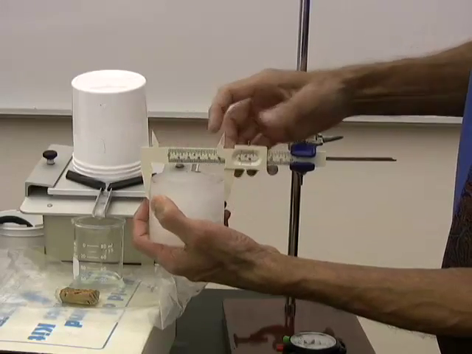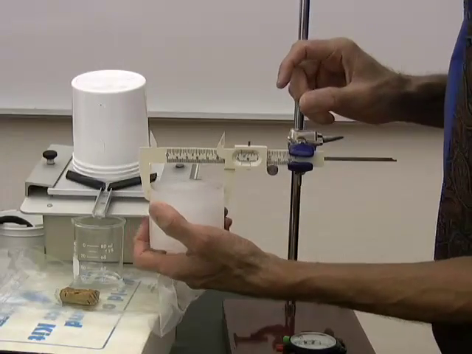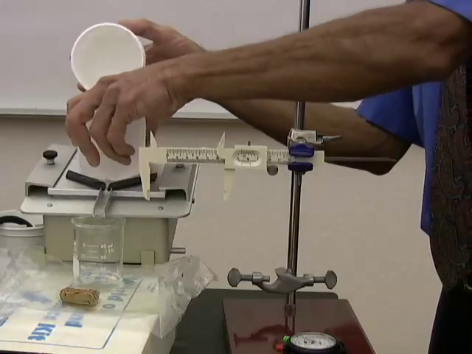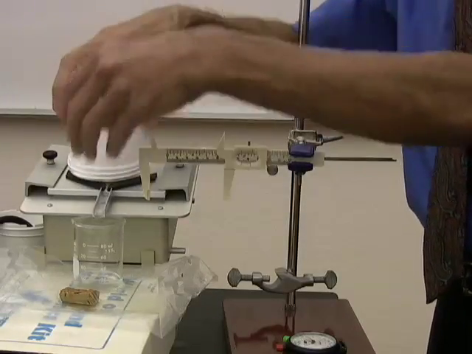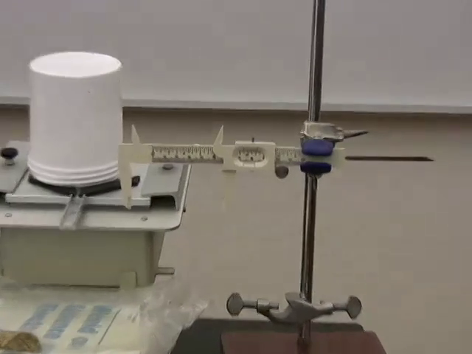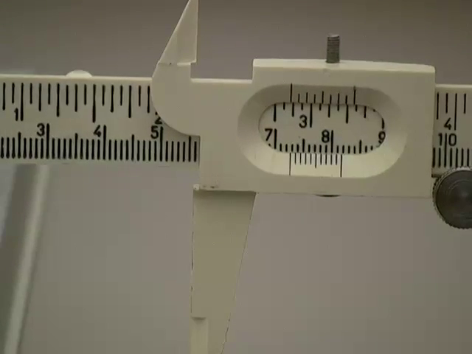And measure this diameter. Alright, take that reading. Let me focus that for you. This is D1 for the second material, that is wood. Take that reading.